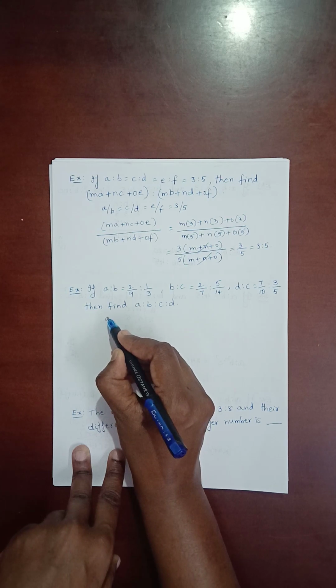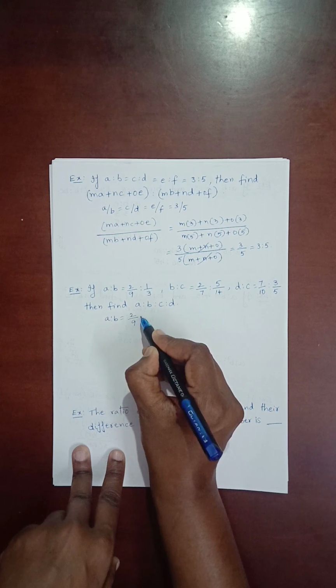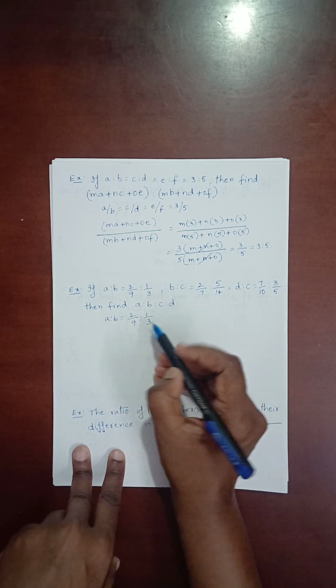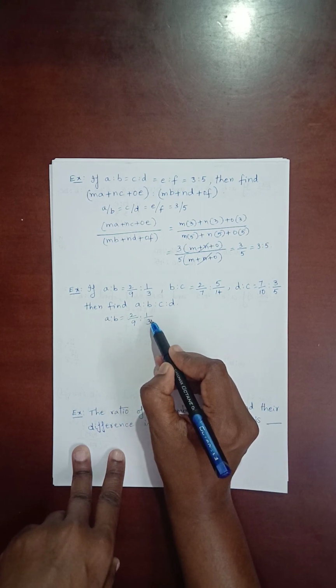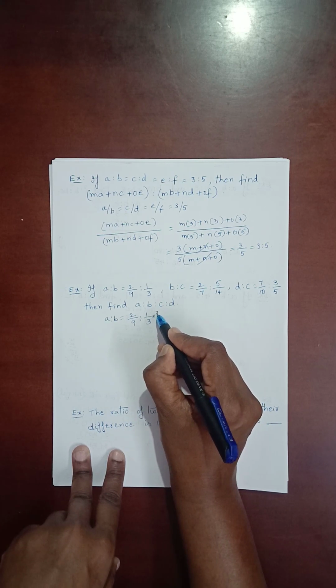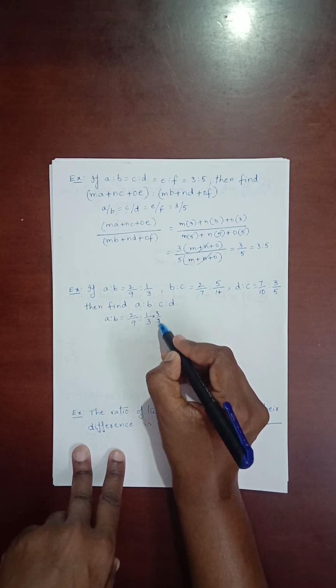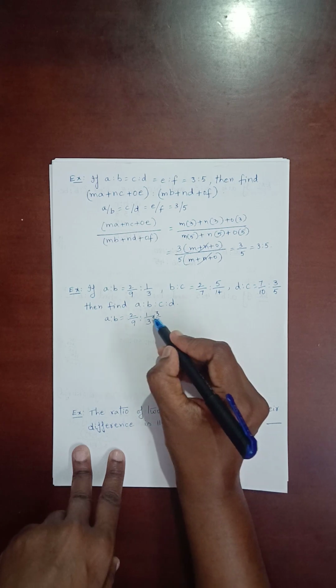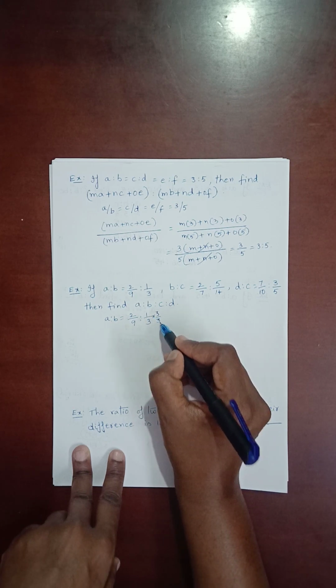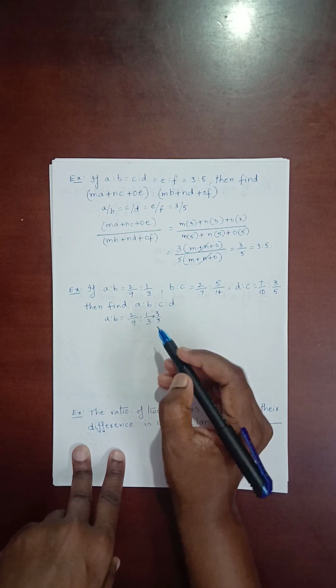So A is to B equal to what? 2 by 9 is to 1 by 3. The LCM of these two, 9 and 3, is what? 9. So we equate the denominators. We multiply this fraction with 3 by 3, numerator with 3 and denominator with 3.